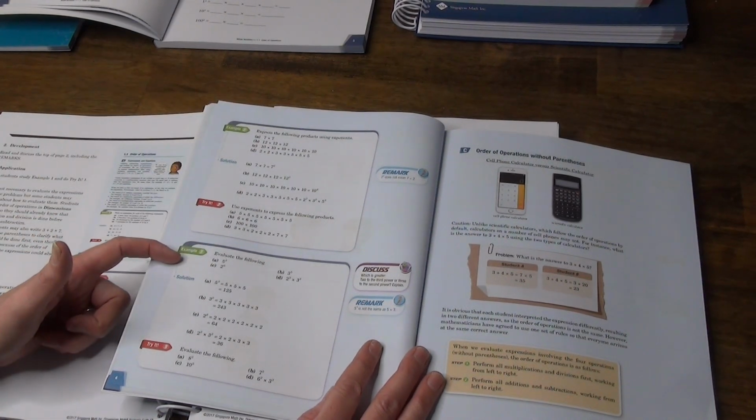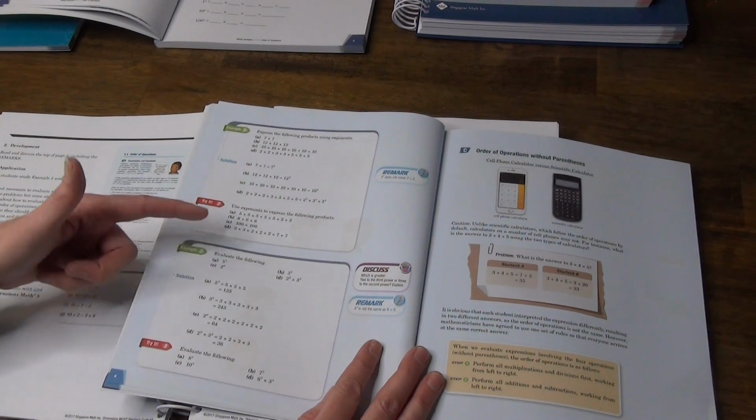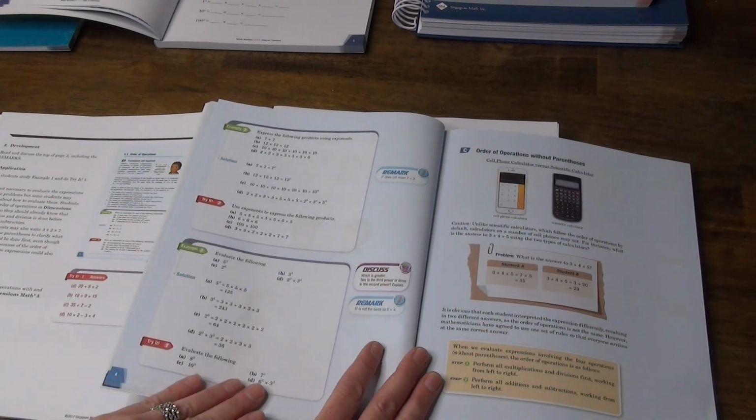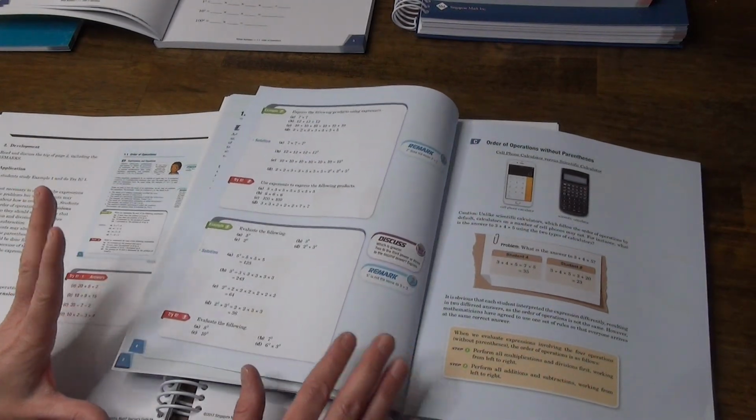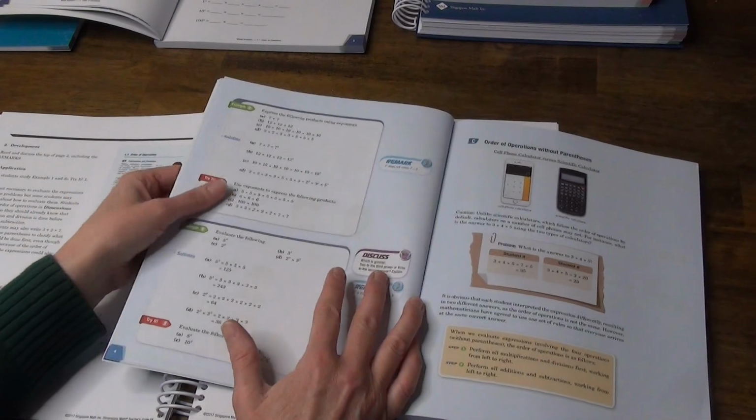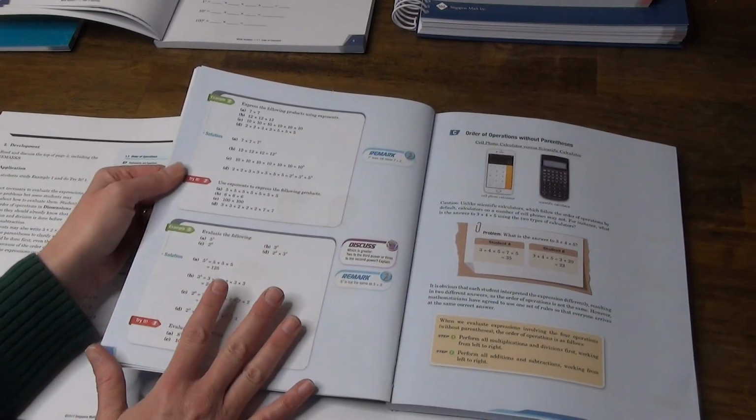Then we would come over here and we would have example number 3. We would look at that, then they would try it. Again, we have some discussion and some remarks. Now this is where it stops for lesson 1.